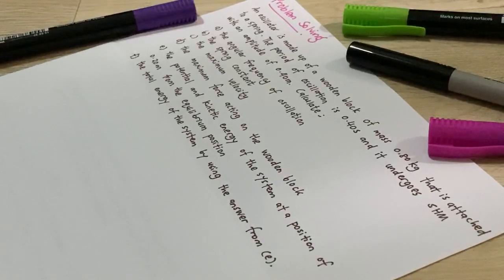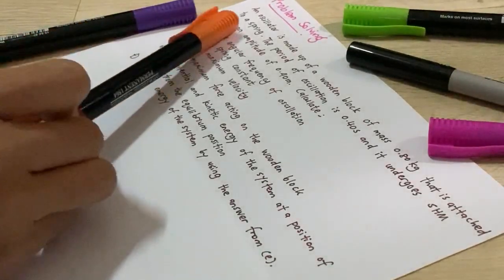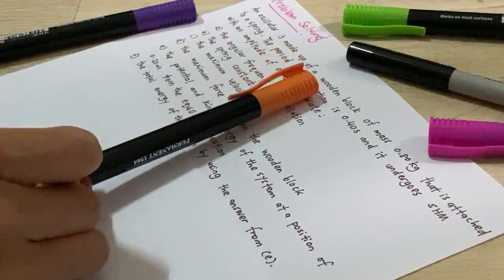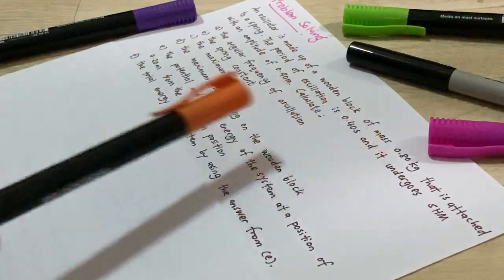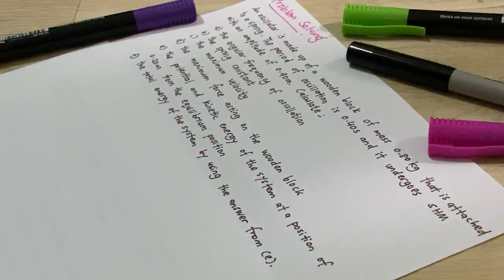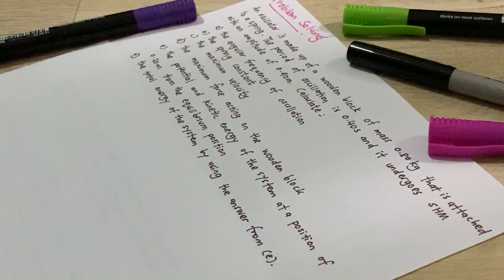Okay, next we'll try to solve another problem related to simple harmonic motion. Given the problem, an oscillator is made up of a wooden block of mass 0.80 kilogram that is attached to a spring.